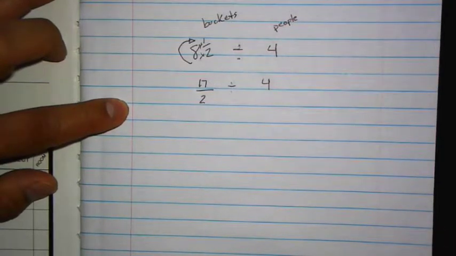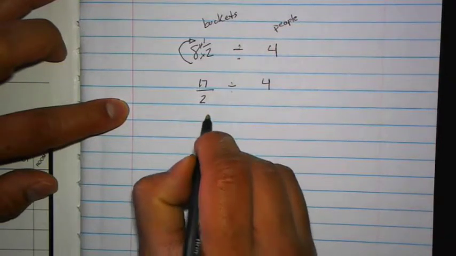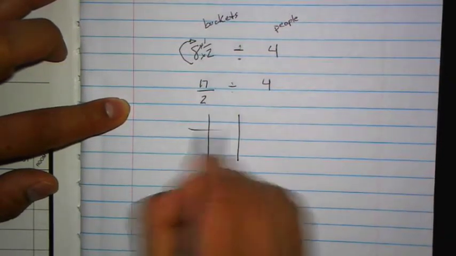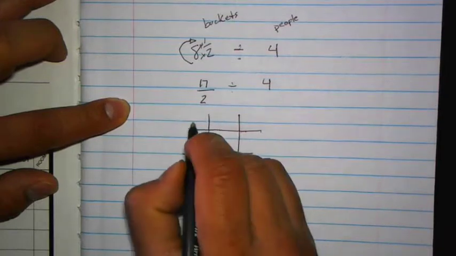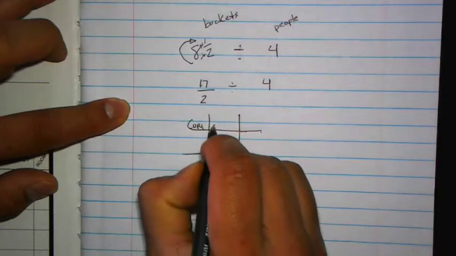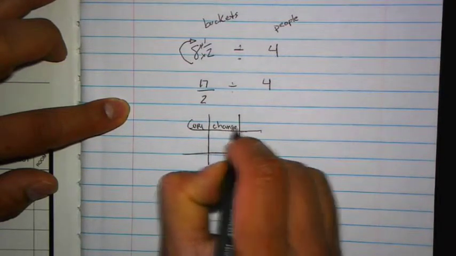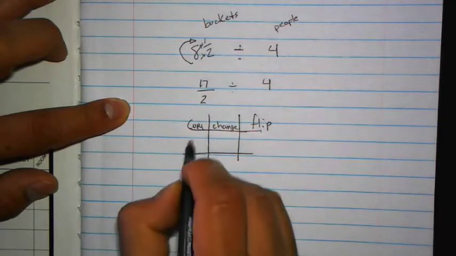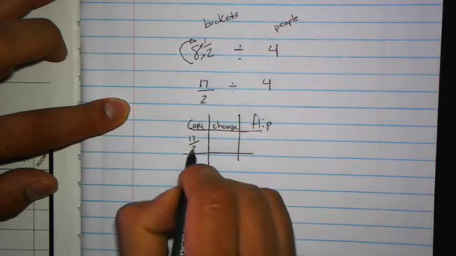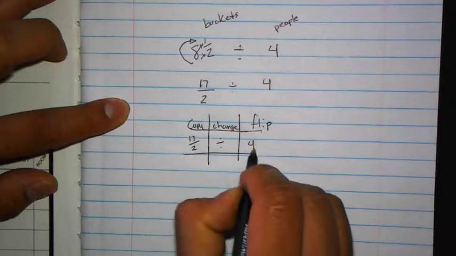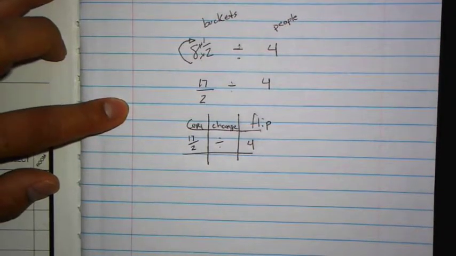Now, I don't know if you remember, but at the beginning of the school year, we did the whole copy, change, flip. So I'm going to do copy, change, flip. And the first thing I'm going to do is put in my problem. Okay, don't start flipping anything until you first set up your problem.